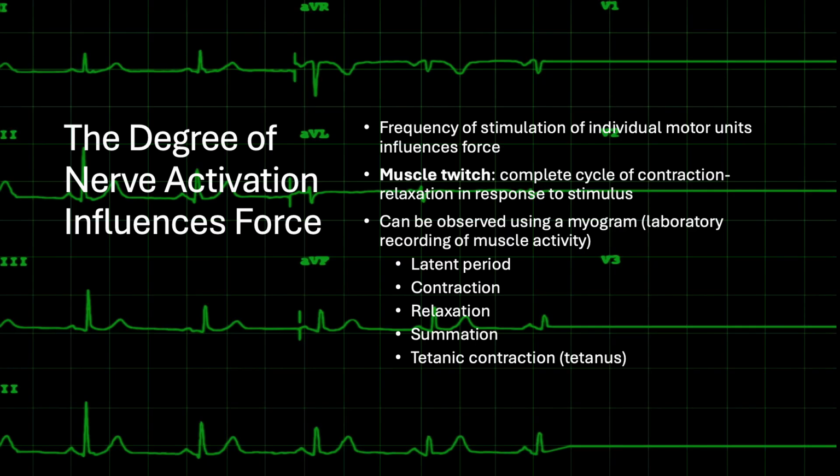If we look closely at a single muscle cell's response, we see a muscle twitch, a full cycle of contraction and relaxation following a single stimulus. On a lab graph called a myogram, this cycle has 3 phases: the latent phase, the contraction phase, and the relaxation phase. When stimuli arrive faster than the muscle can fully relax, contractions begin to add to one another, a process called summation. If this continues, it leads to a sustained contraction called tetanus, which is much stronger than a single twitch.